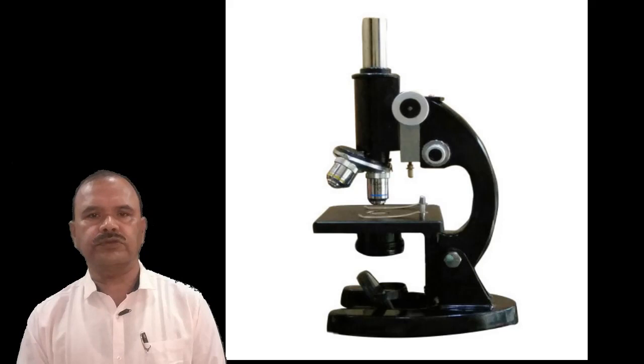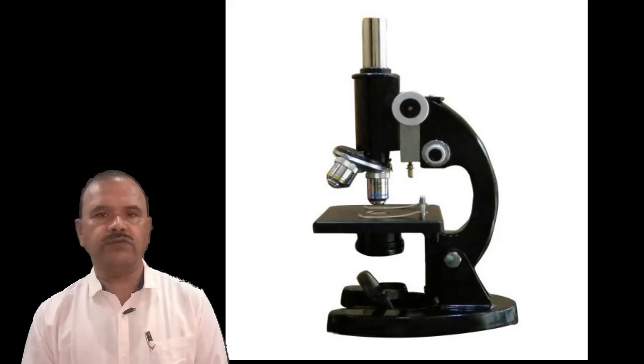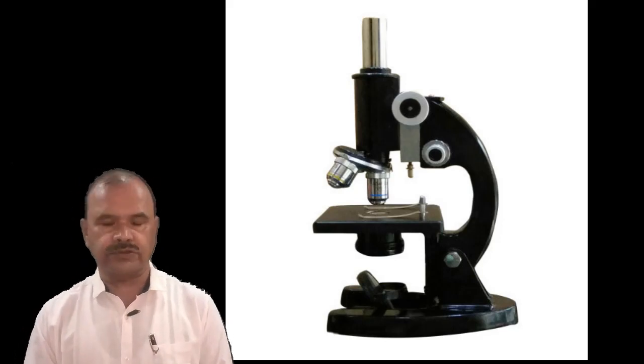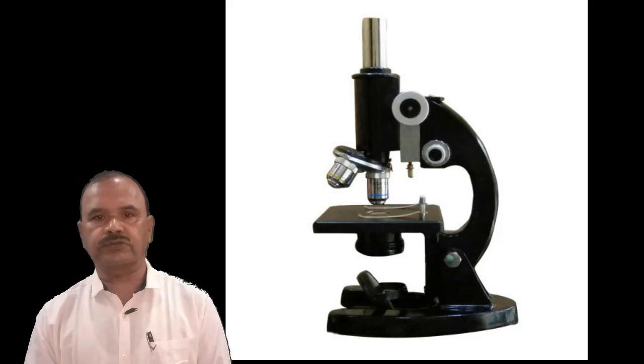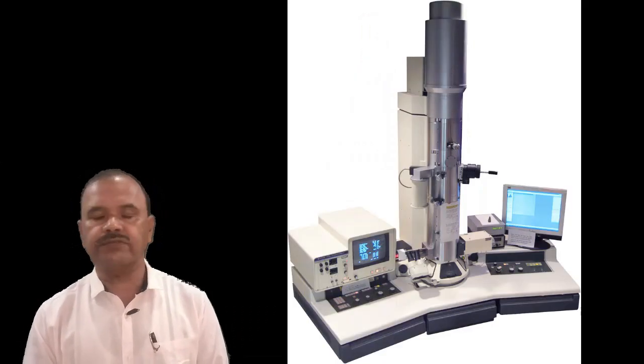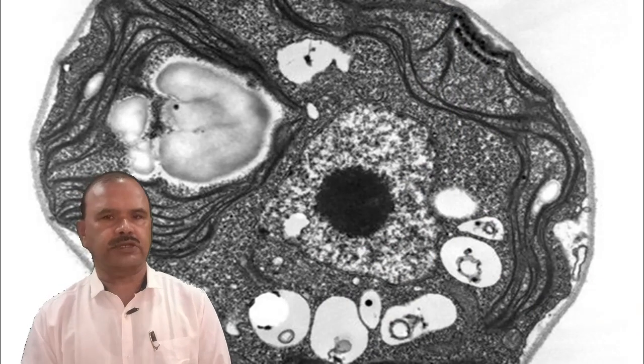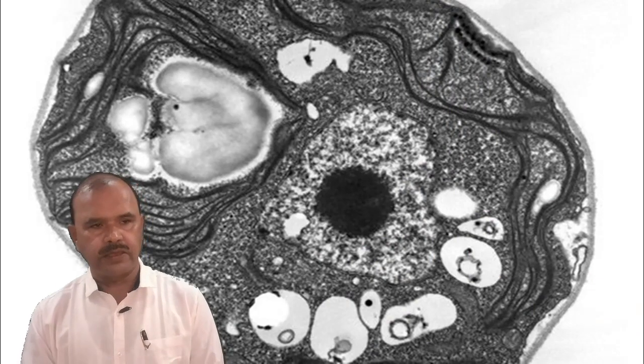In this way today we are in a very developed position, and now we have very well defined microscopes like the compound microscope or the electron microscopes, which enlarge or magnify the cells, and we can see every very minute component of the cells also. So this is all about the cell.